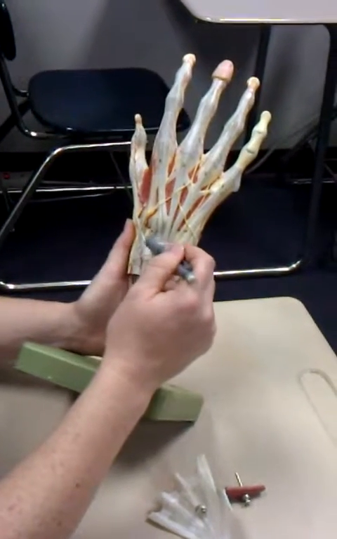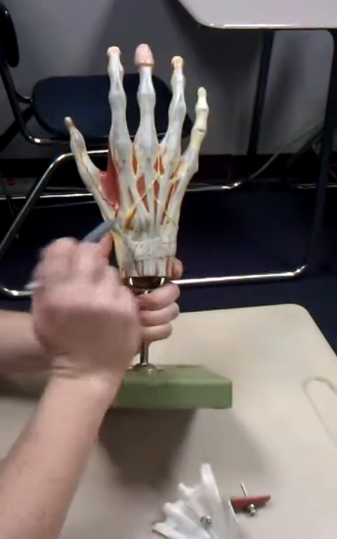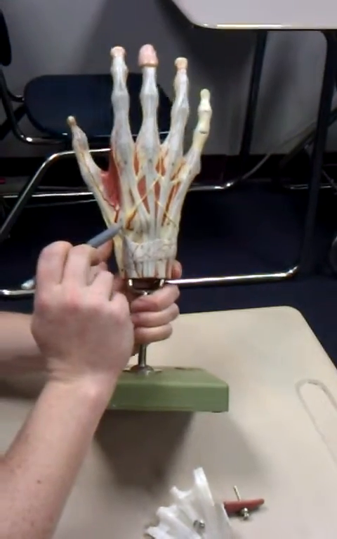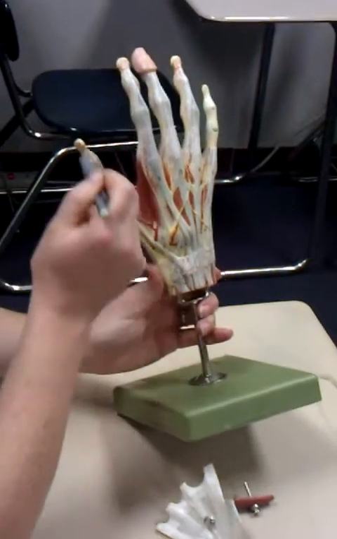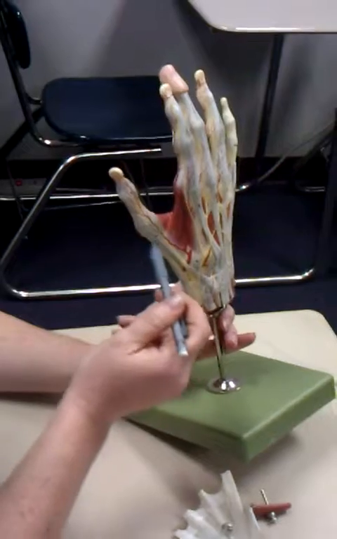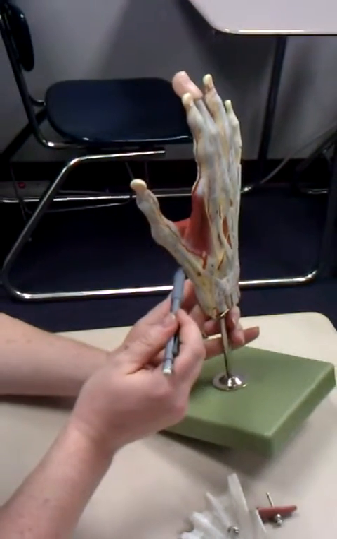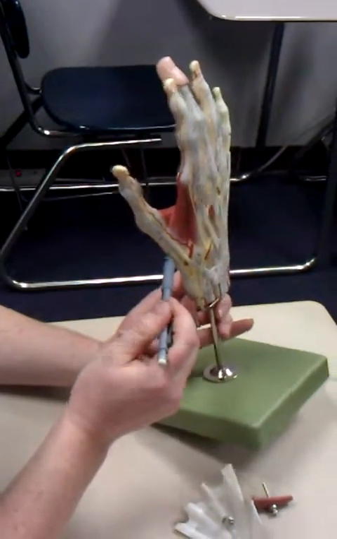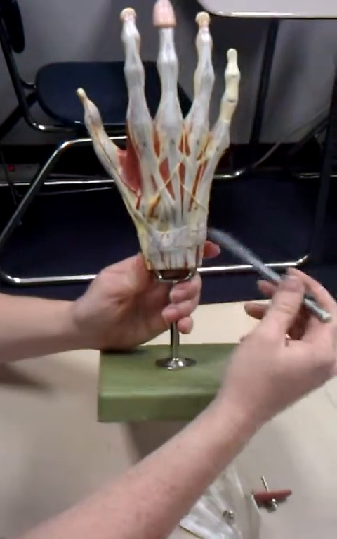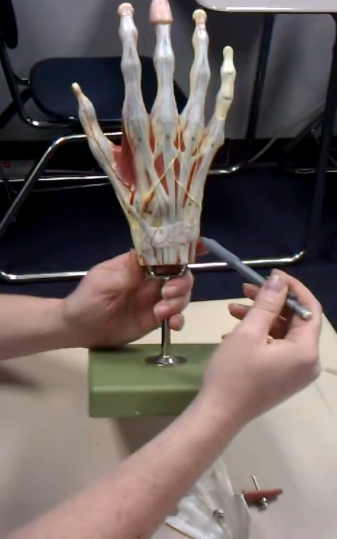We've got the tendon of extensor carpi radialis brevis, extensor carpi radialis longus, extensor pollicis longus, extensor pollicis brevis, abductor pollicis longus. They're going to be coming underneath the extensor retinaculum, which is this one here.